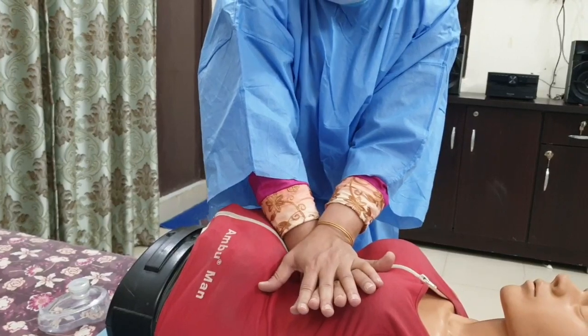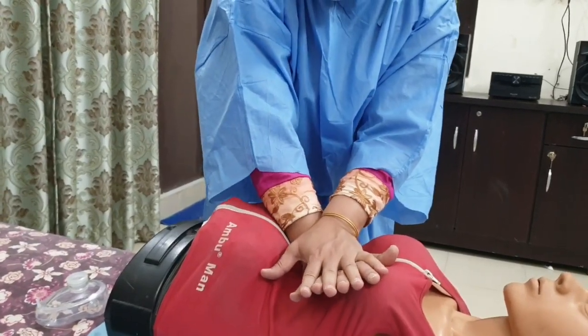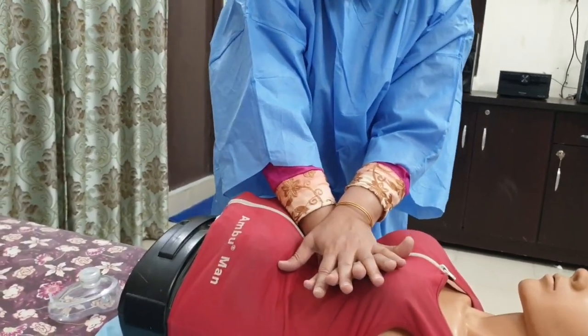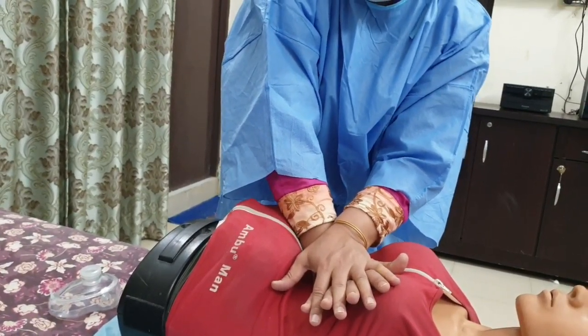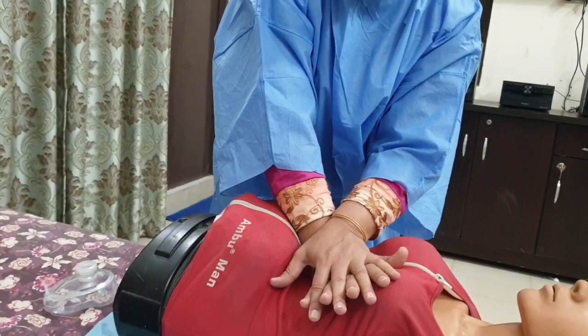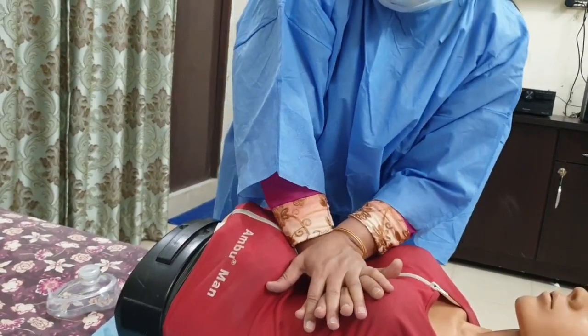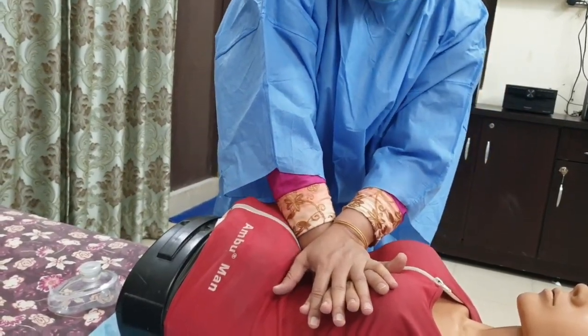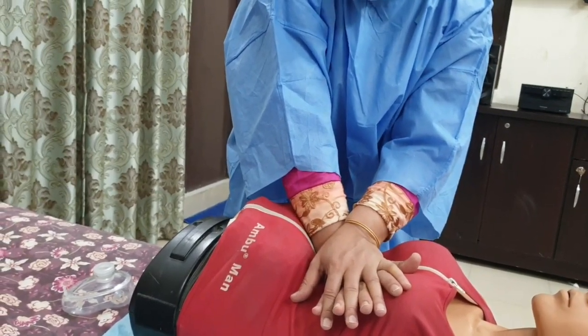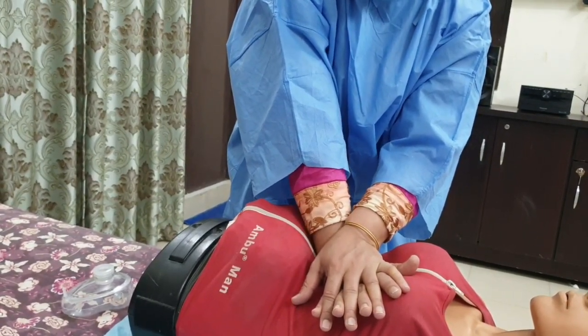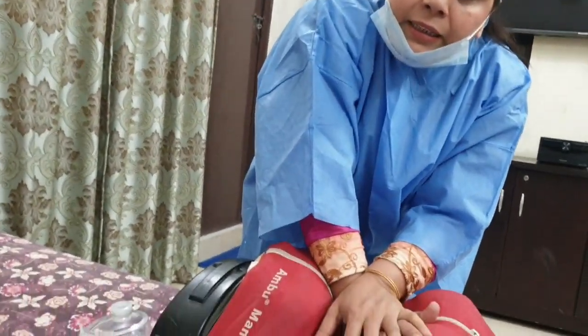So the heart will pump. How deep should the compressions be? About 2 to 2.4 inches, that is 5 to 6 centimeters deep. If we go beyond that, it will injure the viscera. So this is the recommendation: 2 to 2.4 inches deep in the chest.